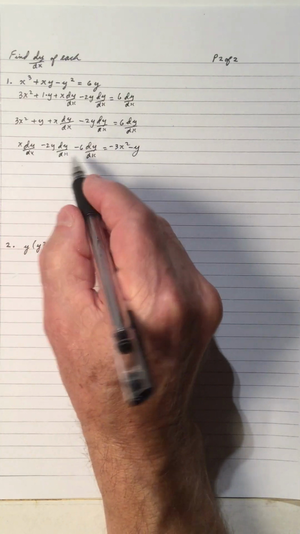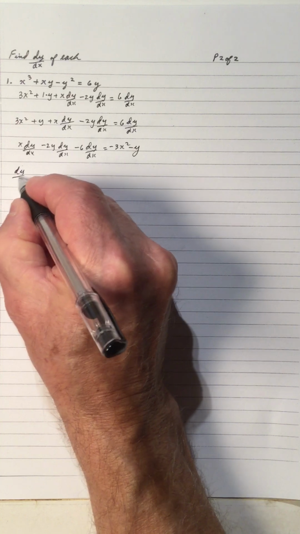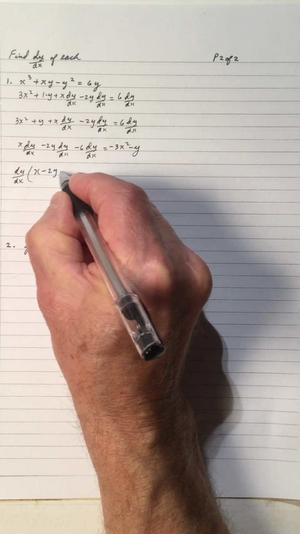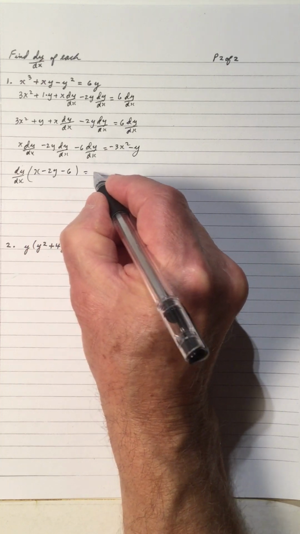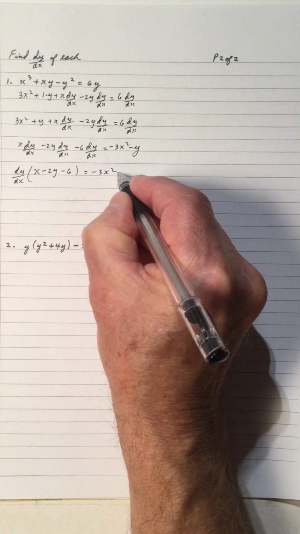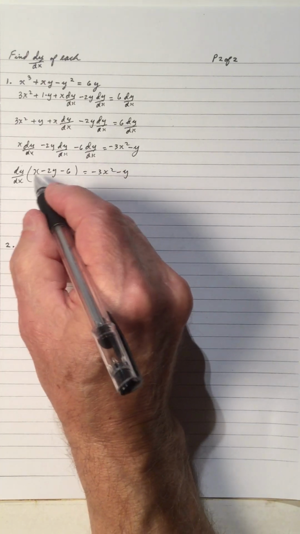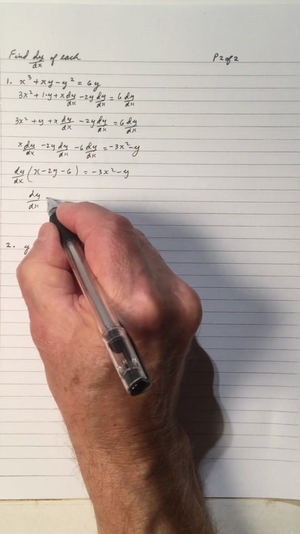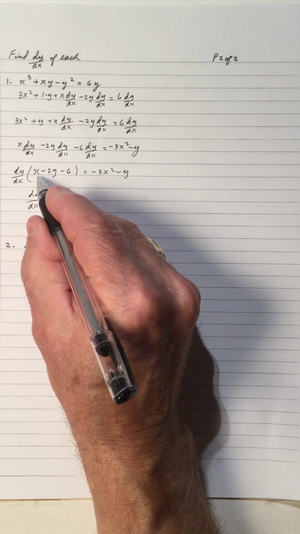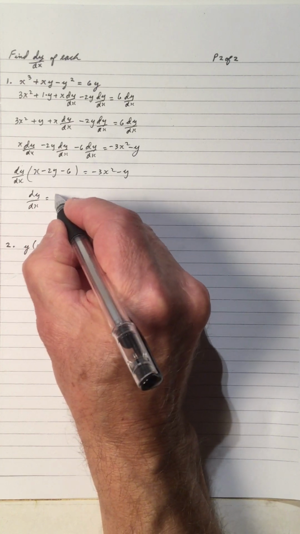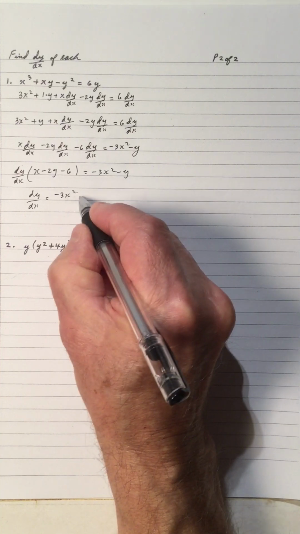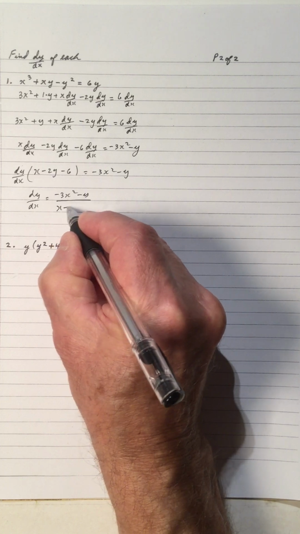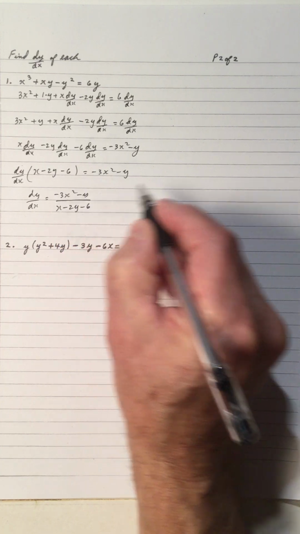Notice we have 3 dy/dx's, so we'll factor out the dy/dx. And we have an x minus 2y minus 6, and that's negative 3x squared minus y. And we're solving for dy/dx. Since this is a product, we'll divide by x minus 2y minus 6. So dy/dx equals negative 3x squared minus y all over x minus 2y minus 6.